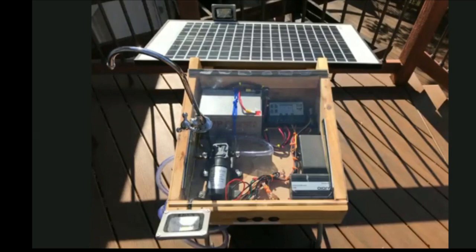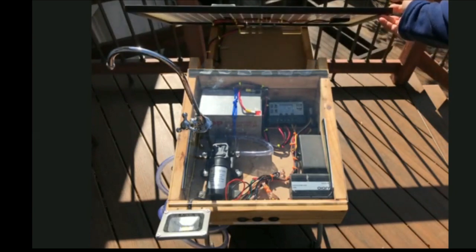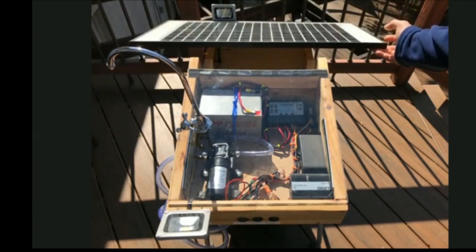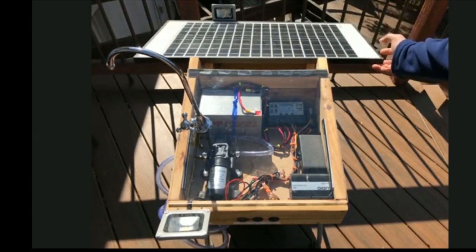solar system. Now, this particular one we've set up so we can do just what we're doing now, give you a quick demonstration of various events. So let's take a look at some of the components here. Right here, what you see is a solar panel. Now, this particular setup allows you to lift it up to capture the sun a little more efficiently.